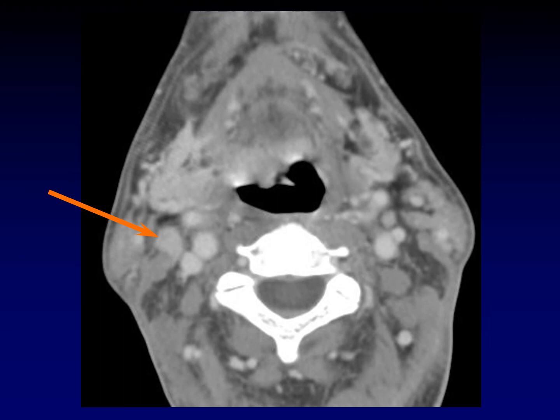How about this node here? It's not particularly large, maybe a centimeter, but it's really enhancing a lot. It's enhancing more than the other nodes that we're seeing on the other side of the neck. That enhancement is worrisome, and this is in fact recurrent metastatic disease in the neck. By the way, everything that I'm going to show you is path proven.